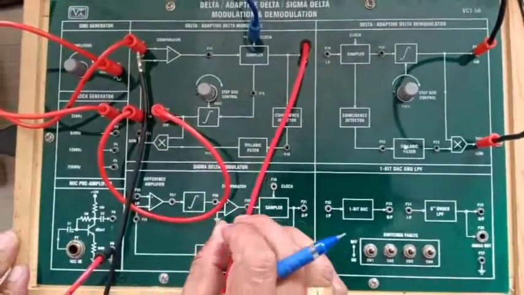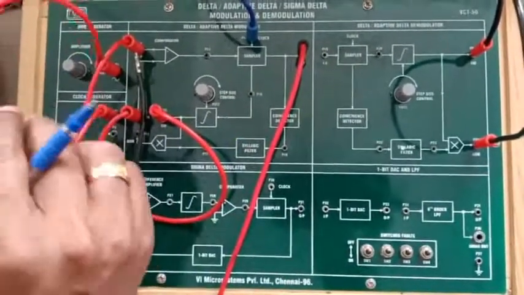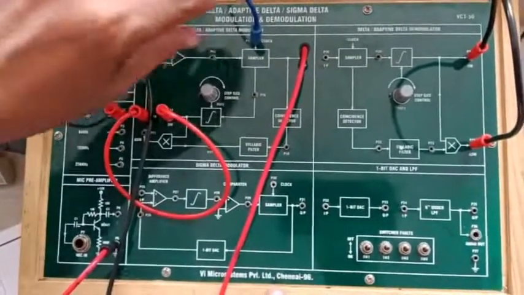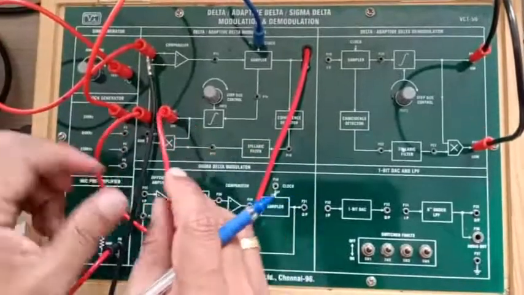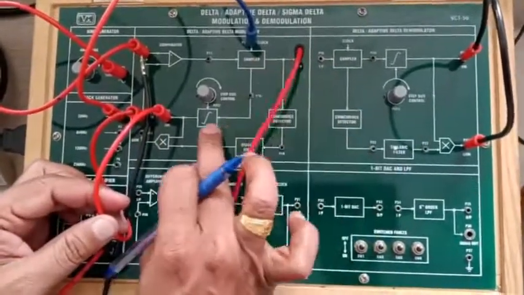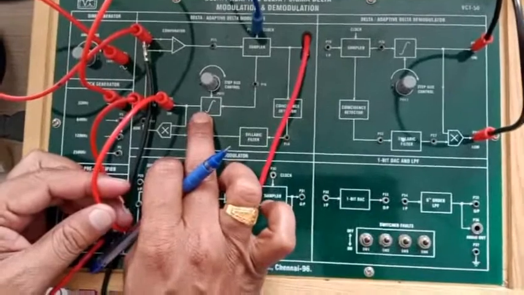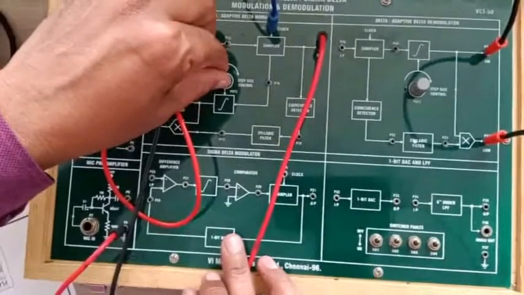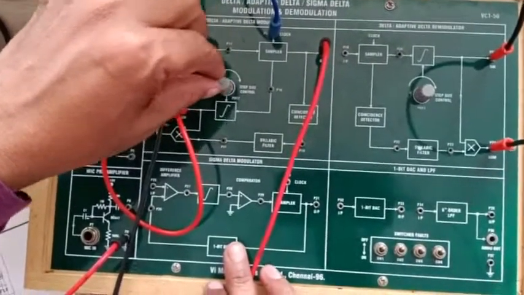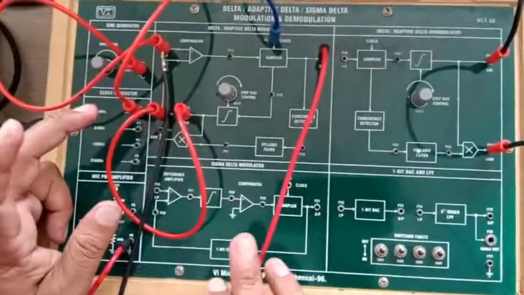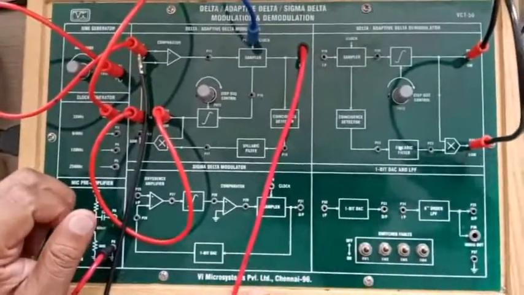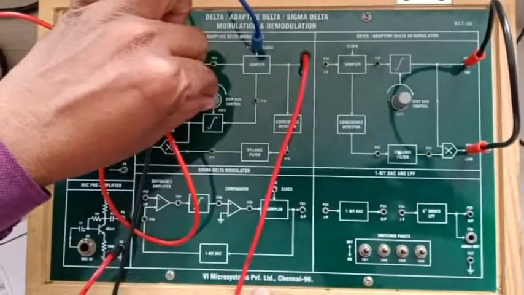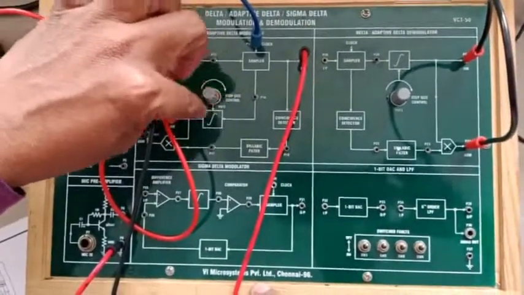This is the connection of delta modulation. Initially the input modulating signal is applied to the comparator, and the sampling pulse is applied to the sampler. In the feedback path we have the integrator circuit, and we have the step size adjustment. In delta modulation we have two different types of errors, slope overload distortion and granular noise. To avoid those errors, we can adjust the step size with the help of this control.